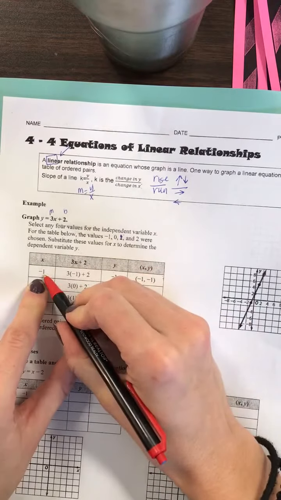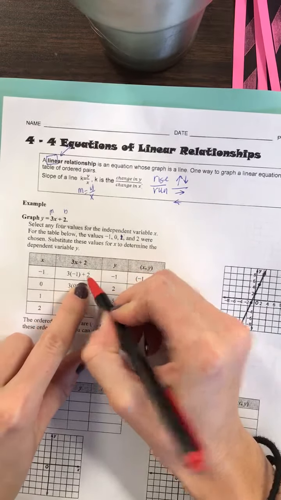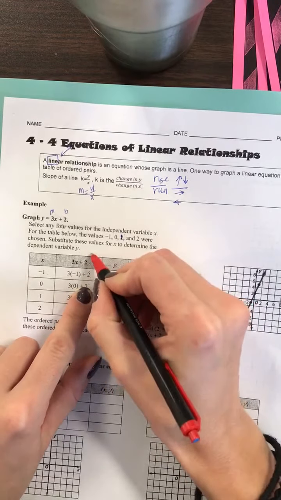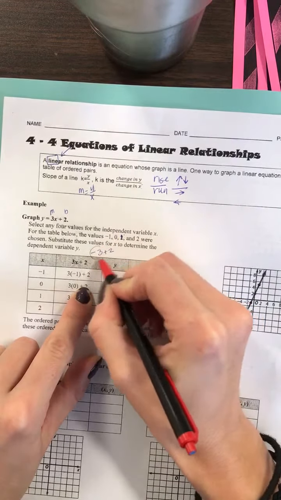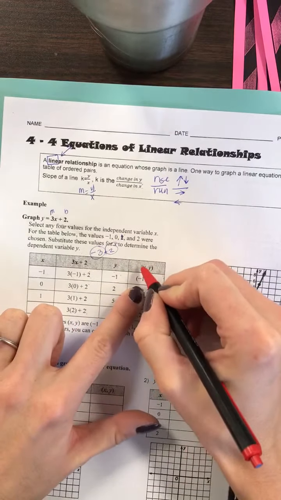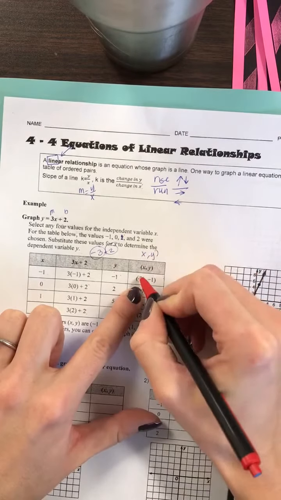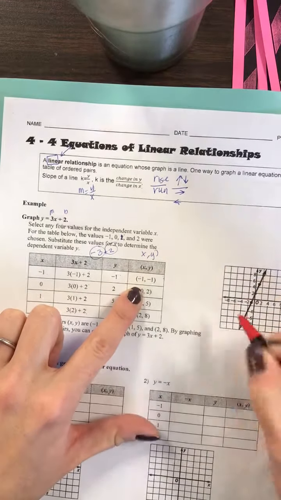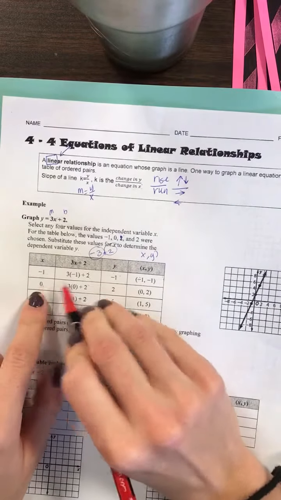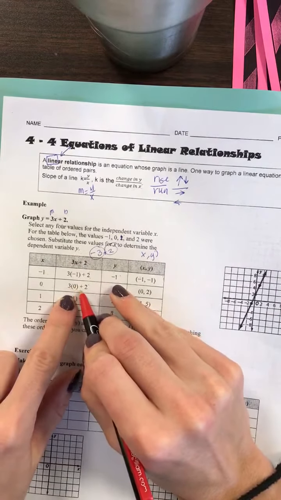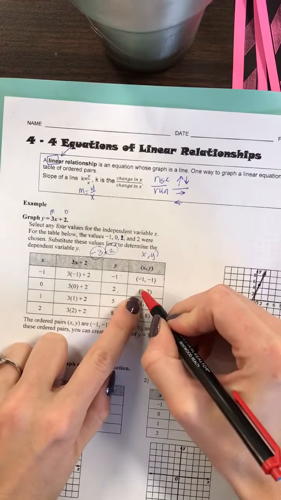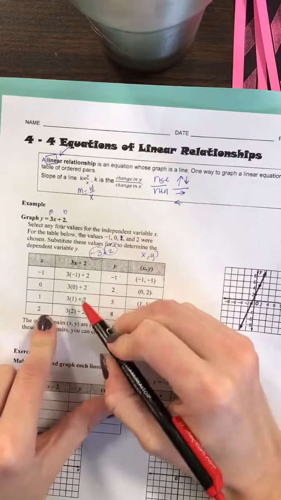So they plug in -1 for x plus 2. When we solve for that, we get -3 plus 2. Remember, -3 plus 2, different signs, subtract. So we get -1. So then our x and y, our new point would be -1, -1. And we could plot that on the graph. Same thing here, they plug in 0 for the x. So 3 times 0, 0, plus 2 is 2. So 0, 2 is our new ordered pair.